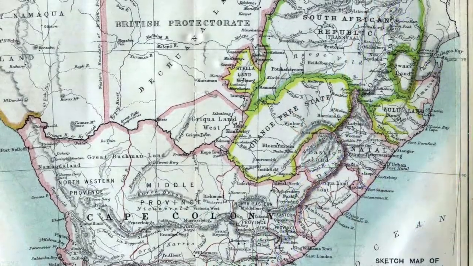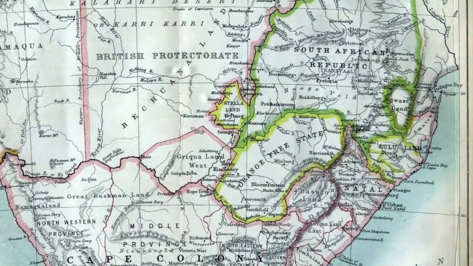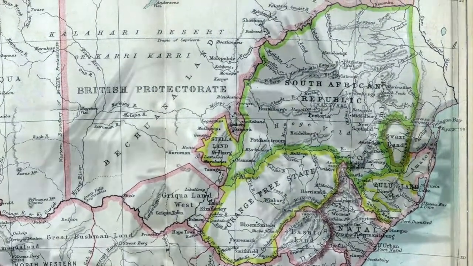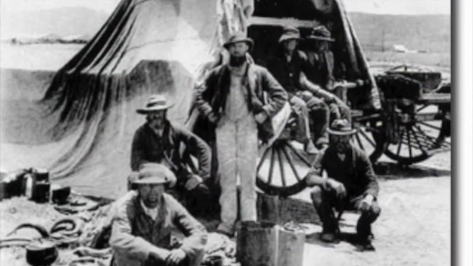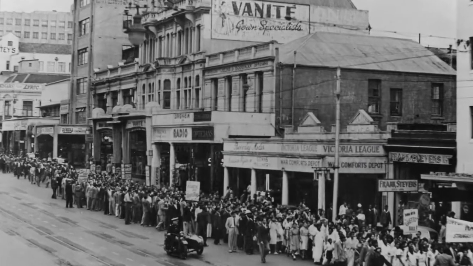Settling inland, they formed two independent Boer republics, the Transvaal State and the Orange Free State. This geographical separation allowed the Boers and the British to remain at an uneasy peace with each other for 60 years.